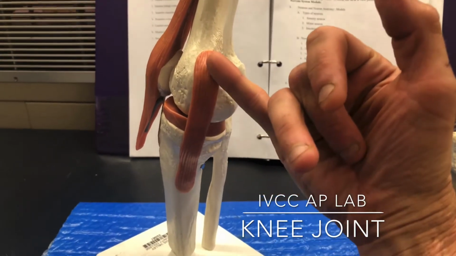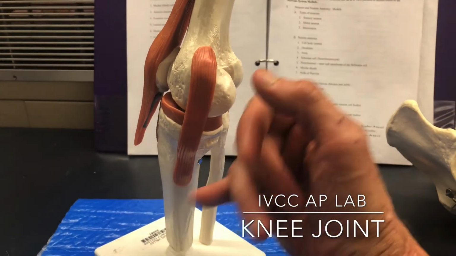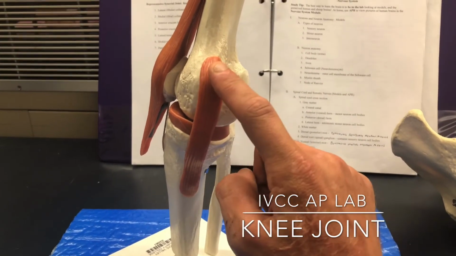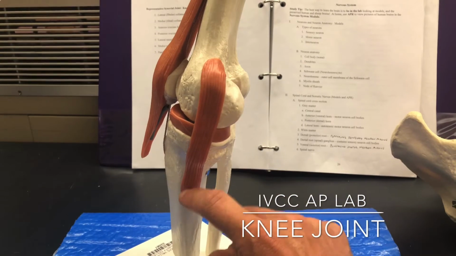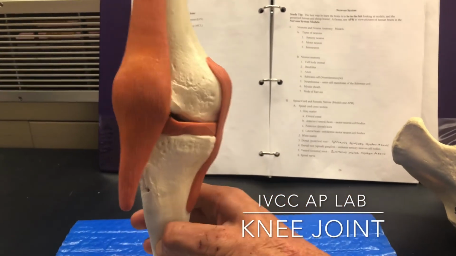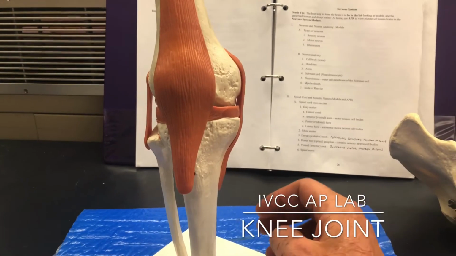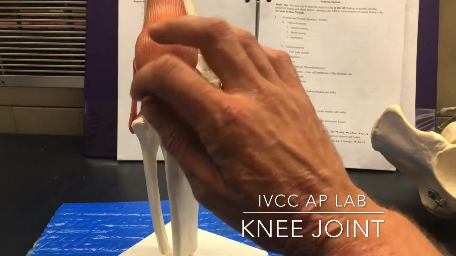Now we're looking at the medial portion of the knee. So again, we're looking at the femur. We're looking down the tibia. We're looking at the ligament that runs along the medial portion, hence being called the medial collateral ligament. The anterior cruciate ligament is only found if we are able to bend the knee.